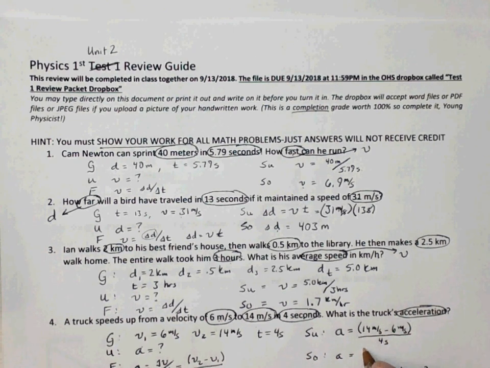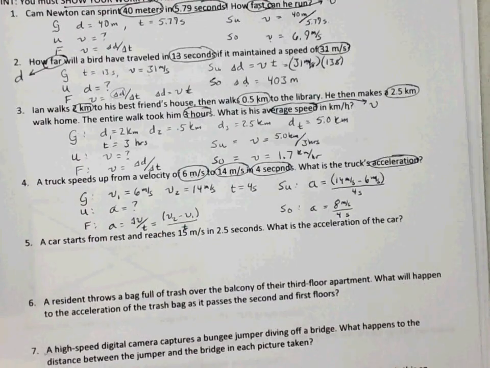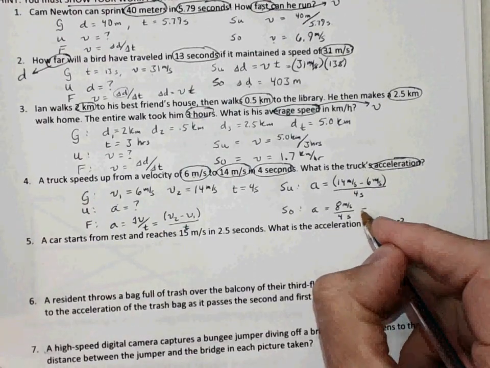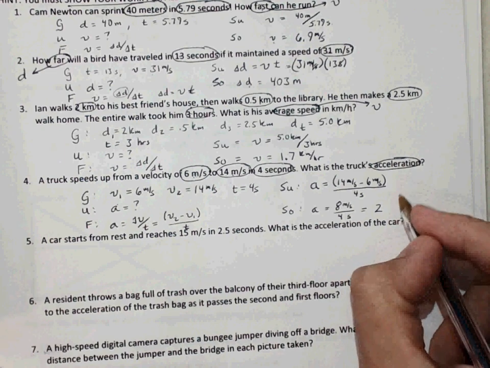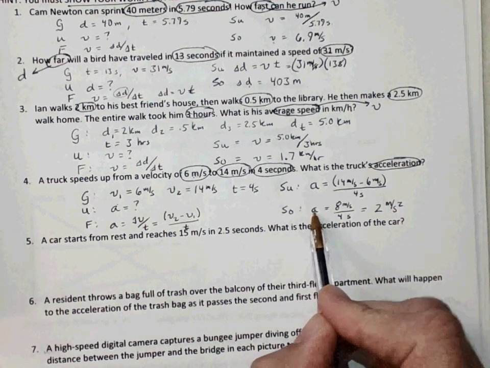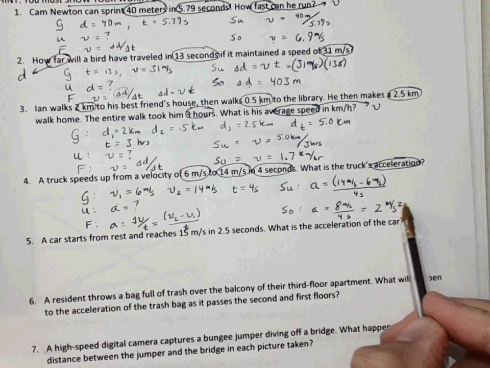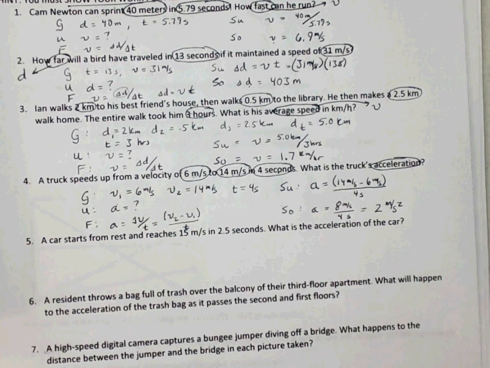Fourteen minus 6 is 8 seconds. I just wanted to show you the meters per second again. Push this up. So 8 divided by 4 is 2. Meters per second is meters per second squared. Acceleration is always meters per second squared. Or rather, I should say meters per second squared is always an acceleration.